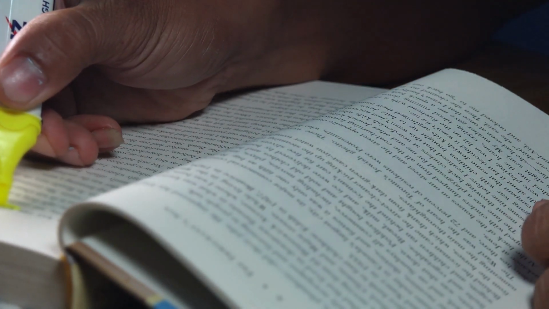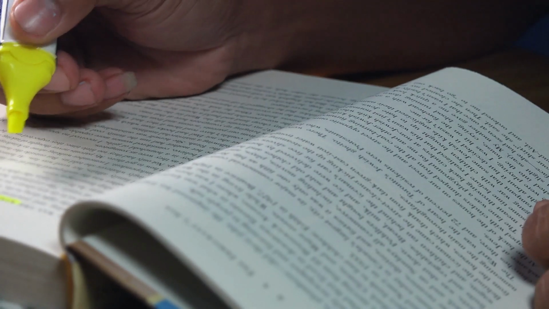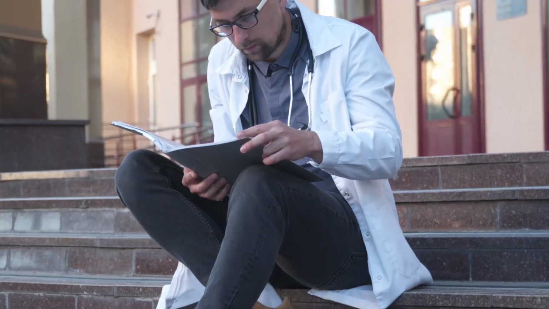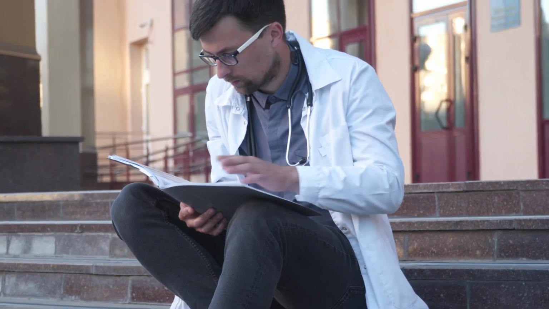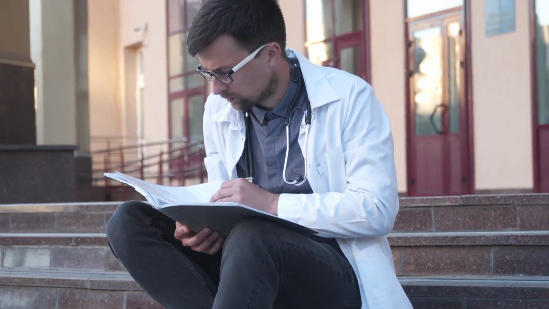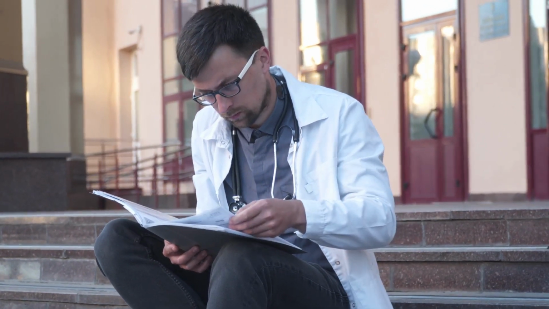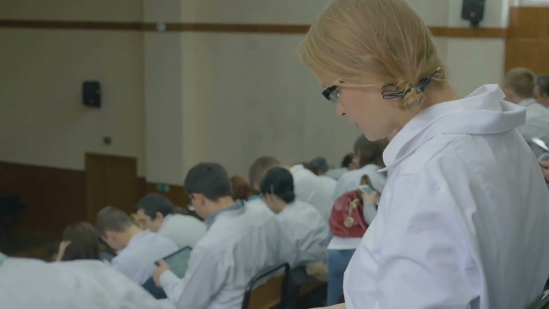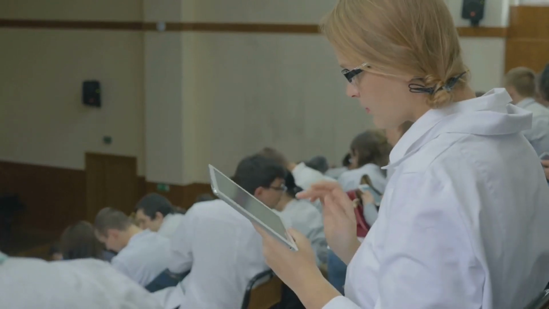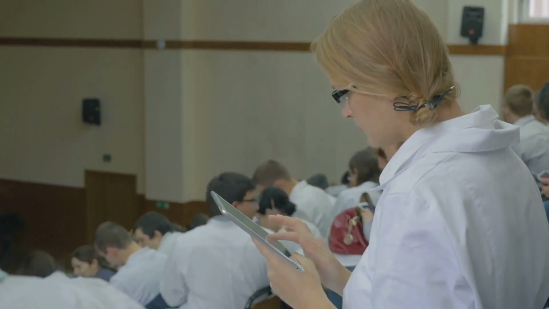All right, let's talk about your arsenal, your toolkit, your A&P survival kit. First up, your textbook. But don't just passively read it like it's a novel, unless it's a particularly thrilling chapter on the endocrine system. You do you. But hey, don't feel like your textbook is the source of wisdom in the universe. There are also amazing medical illustration sites, university open courseware, and specialized A&P apps.